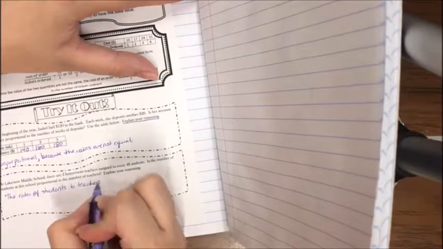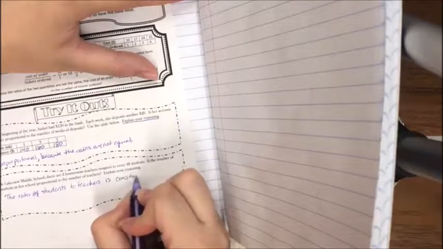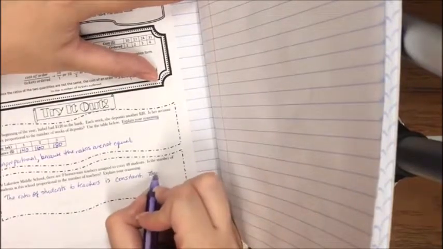So for the last problem, you can write the ratio of students to teachers is constant. Remember, constant means it doesn't change, right? So the proportion is the same, it stays the same. The ratio is 24 to 1. 24 students to 1 teacher.